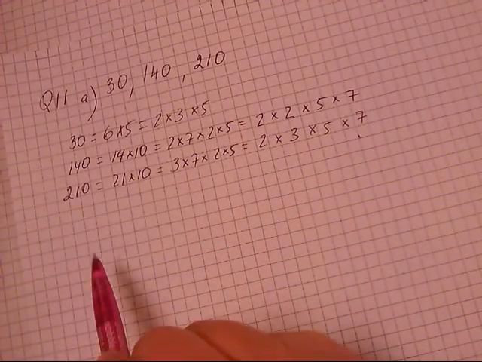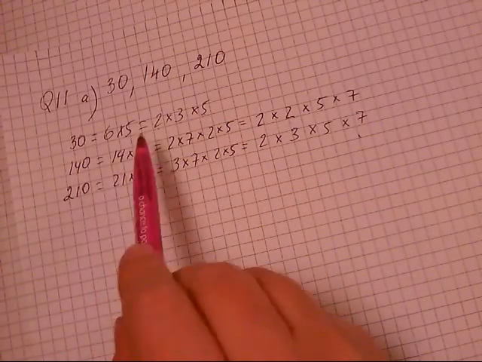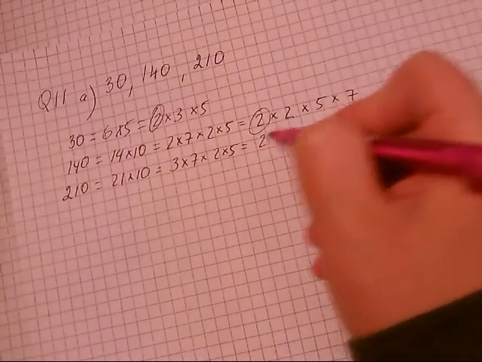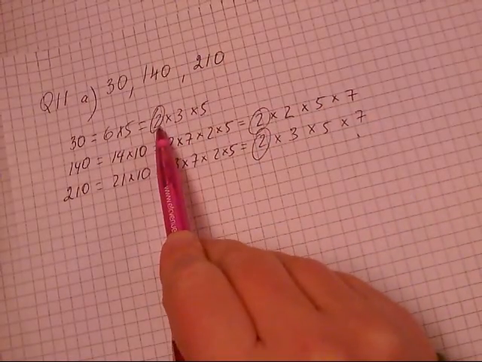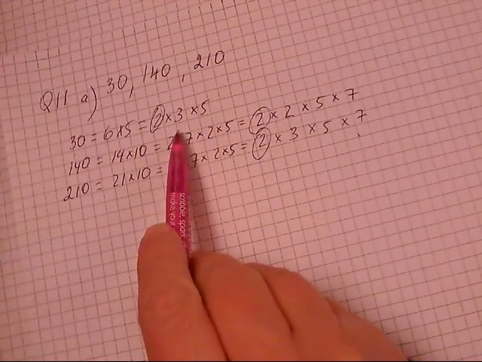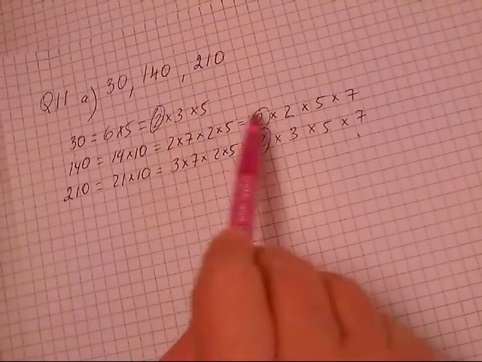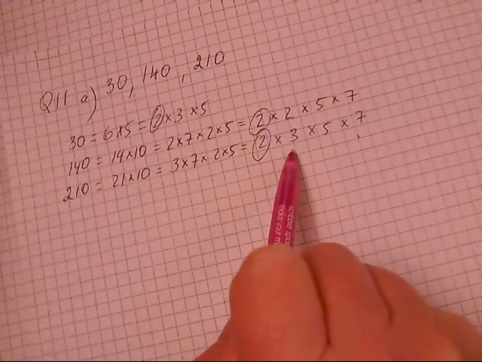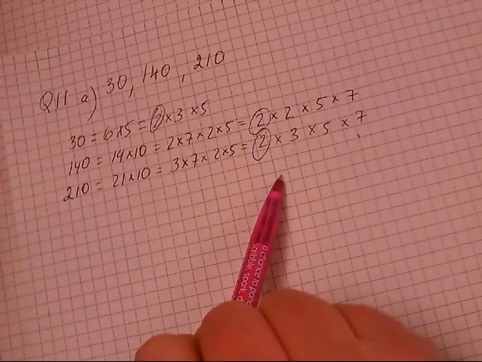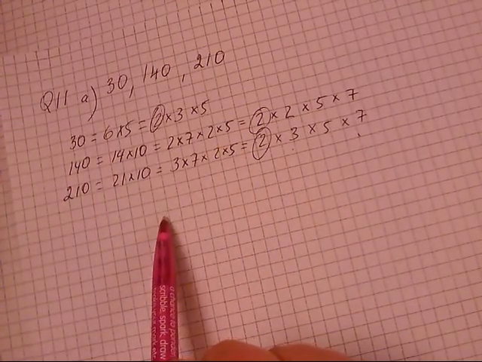Now let's pick up all common factors. 2 and 2, 2, 2. No 2 anymore in 30, so there is no point to look for anything else. So are there any 3's? We have 3 here, no 3 there, and so no, but there is 3 here. We are looking for common factors of all 3 numbers, so we are not circling 3.